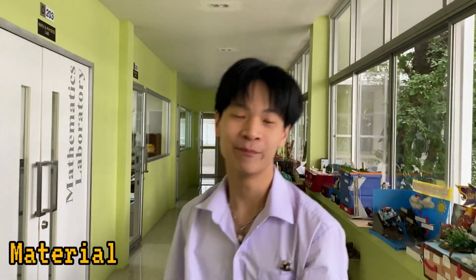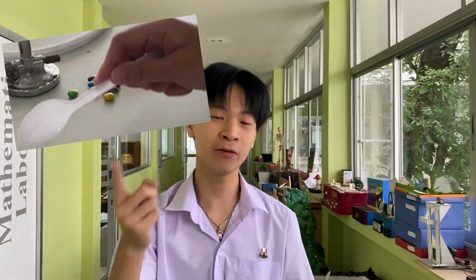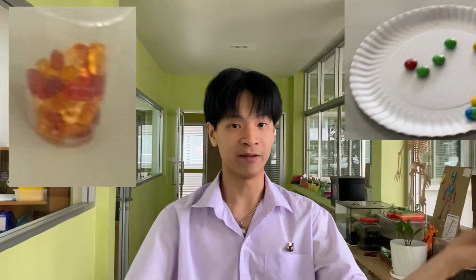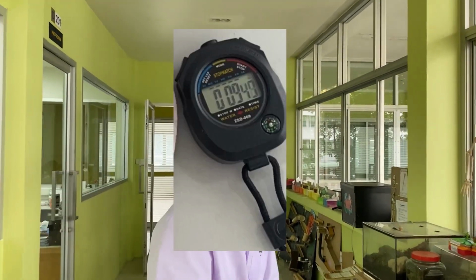Next is material. For the beak of the bird, we'll have spoon, fork, chopstick, and toothpick. While for the other material, we'll have 3 cups, a paper plate, gummy, and M&Ms, and a timer.